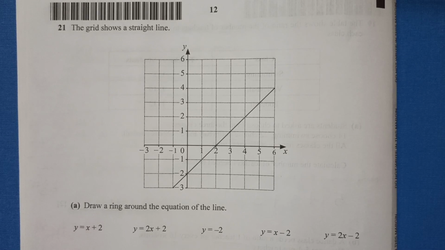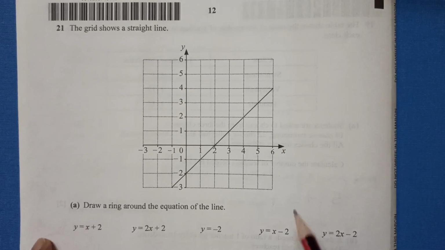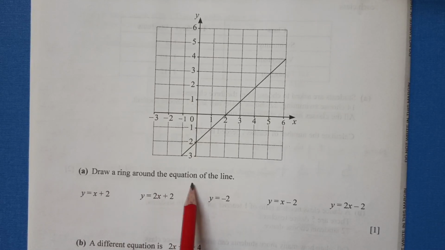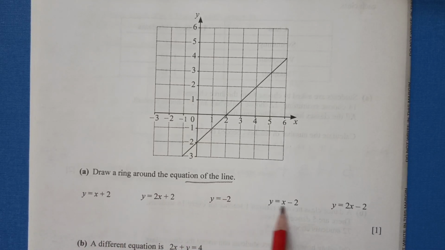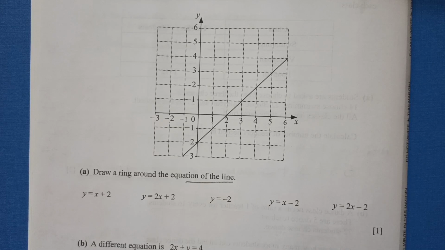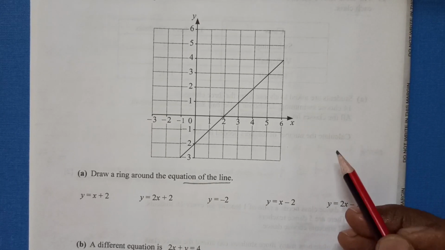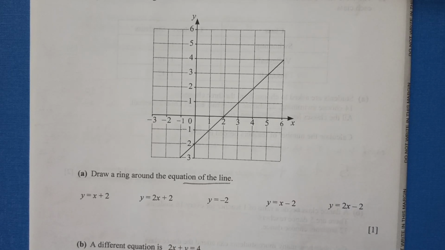Question 21. The grid shows a straight line. So you can see the straight line here. Draw a ring around the equation of the line. So we are given different equations of lines here. We need to choose which one is correct. Now we can start taking the steps one by one.